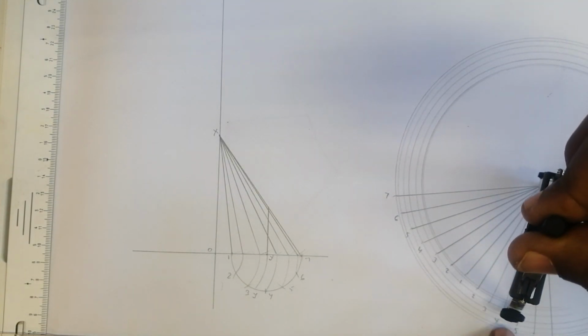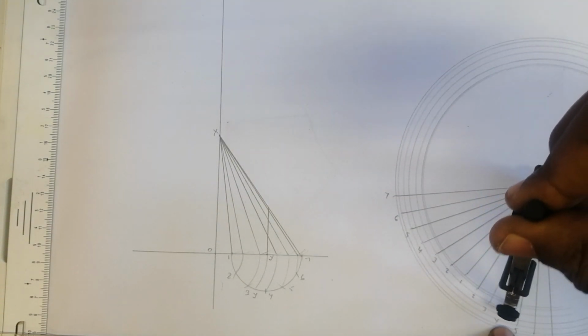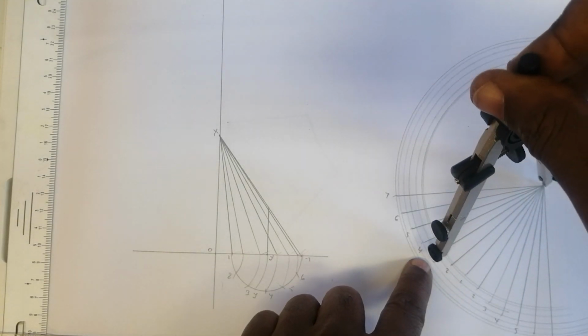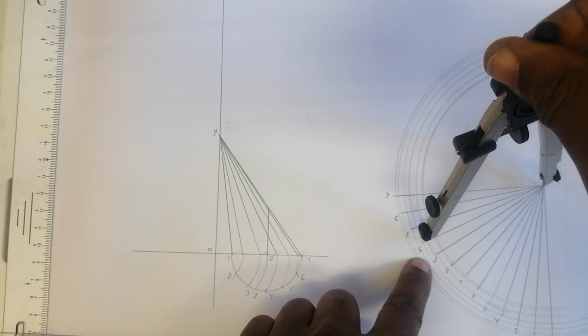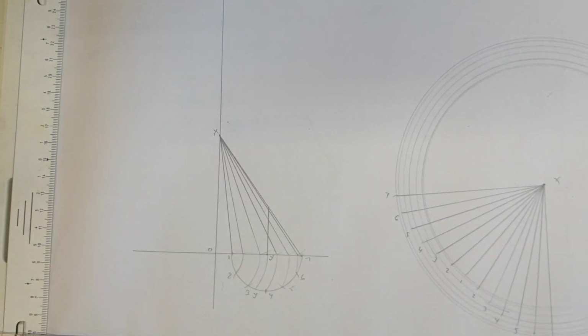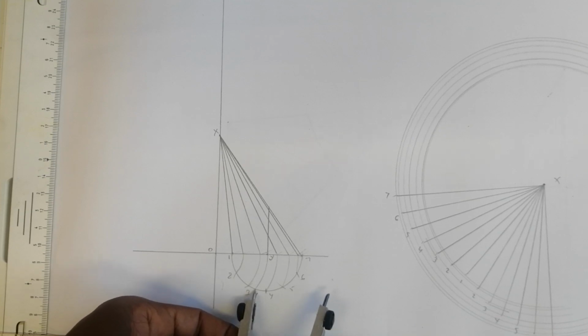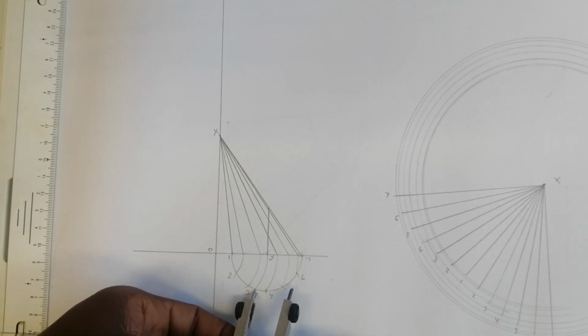I just draw an arc between 3 and 4. All right. Now if I take the distance from 4 to X with my compass, because they are on the circumference on the base.